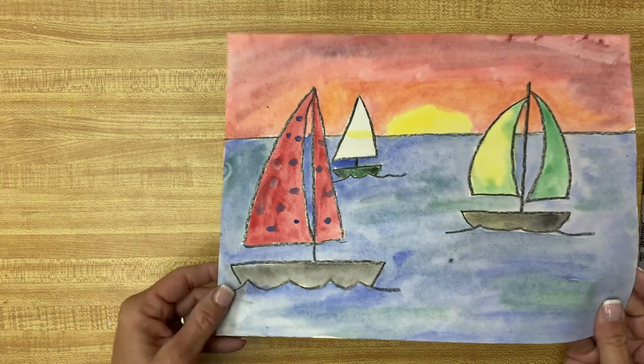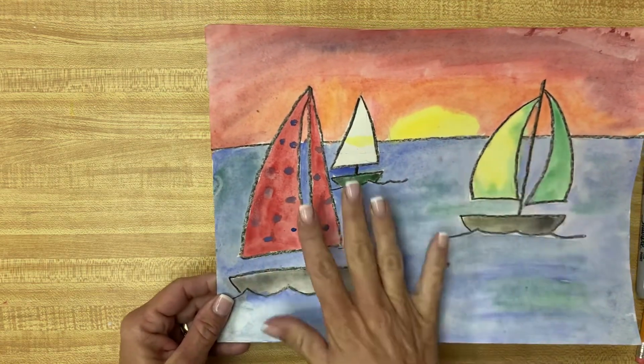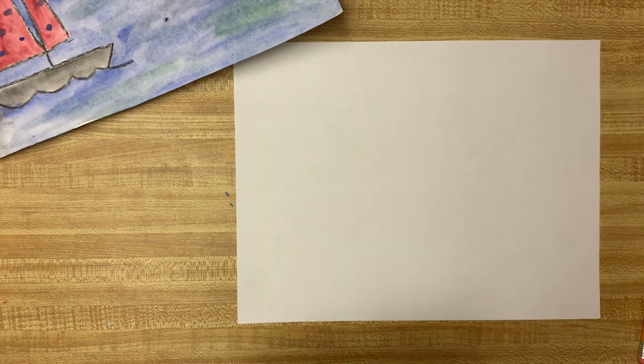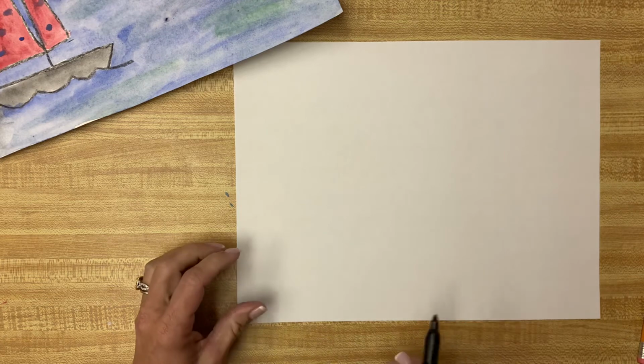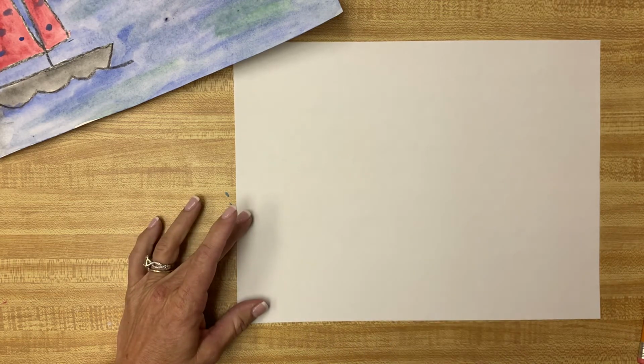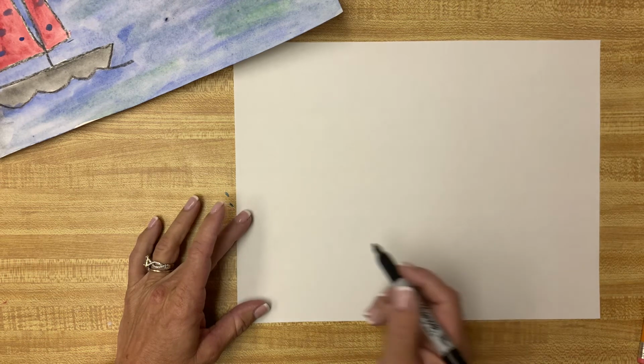Now, you could do them wherever you want on your paper. You don't have to do them where I have them. You're going to start with a crayon. I would suggest a black crayon. I'm going to use my marker because we know you can see that better. So I'm going to draw a sailboat, but remember, you can draw whatever kind of boat you want. They just have to be the same.